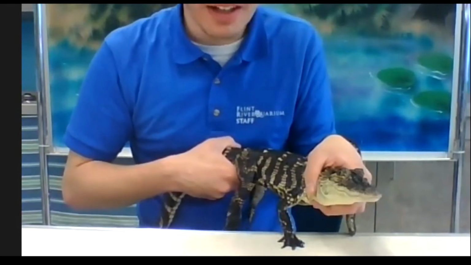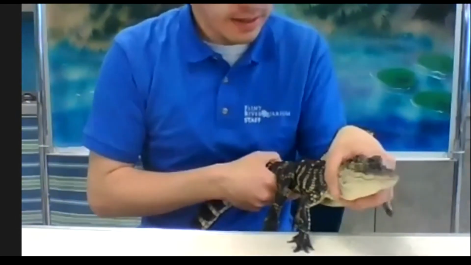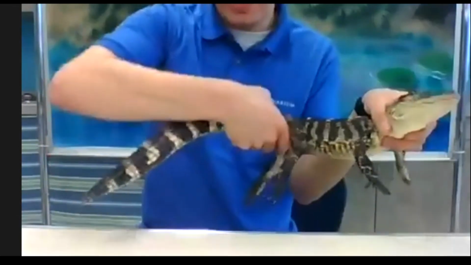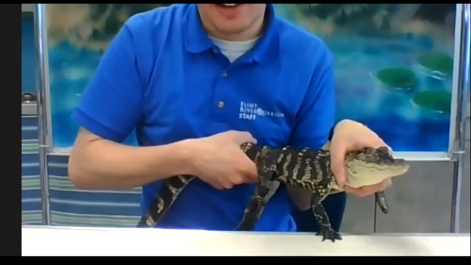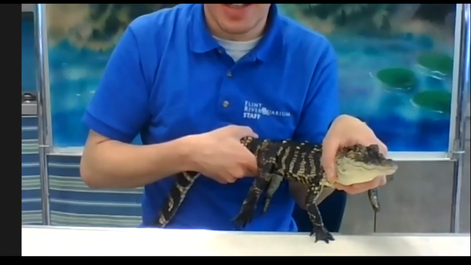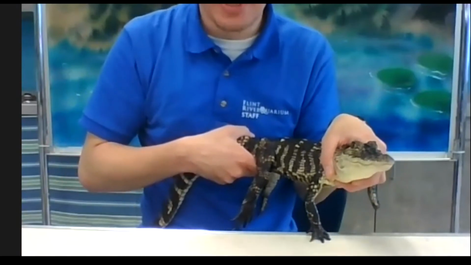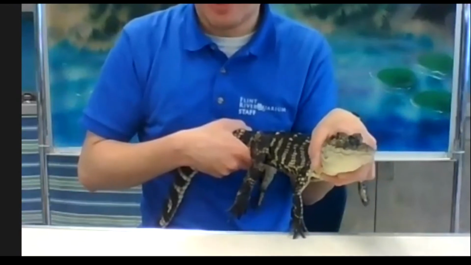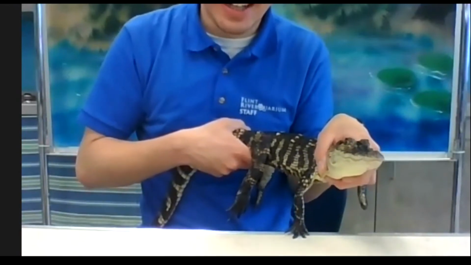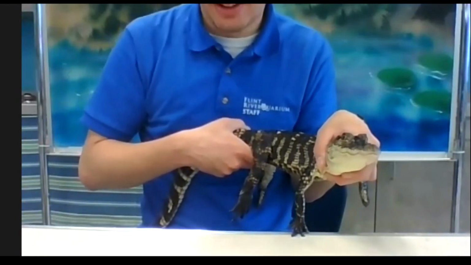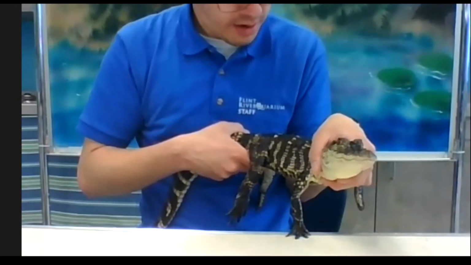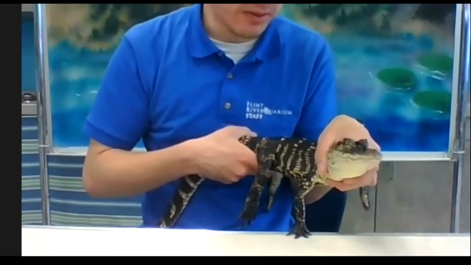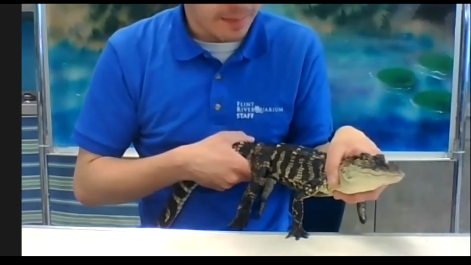A couple of them you might be able to notice. First of all, you see this big tail? This big tail acts a lot like a fish's tail. It acts kind of like a rudder. It helps them steer, helps them move. They can also use it, whenever they're under the water, they like to sit near the surface and they'll use their tail to kind of prop themselves up a little bit in the water. But they also use it to help push themselves forward as they're swimming.